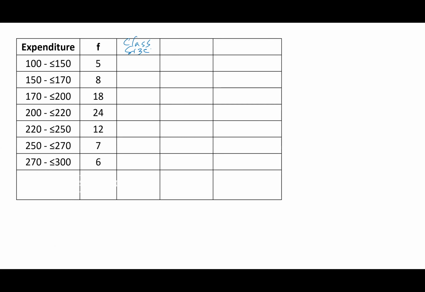First of all, confirm that my screen is visible. My table here is visible. Please confirm. I'm only going to pick up figures that help me to prepare the histogram.